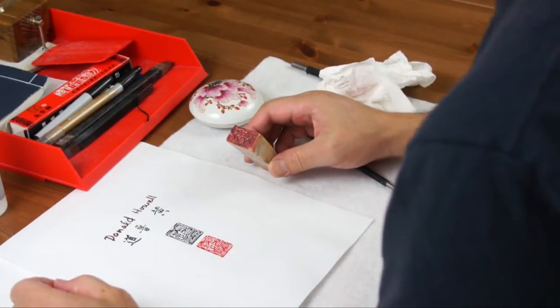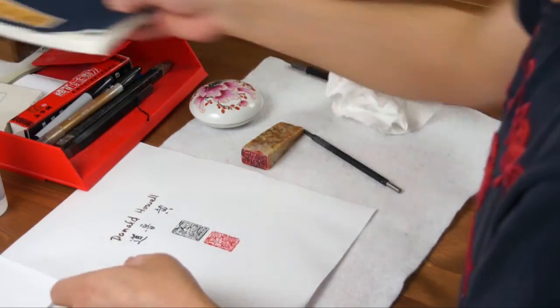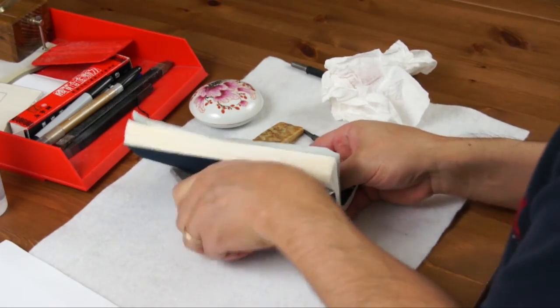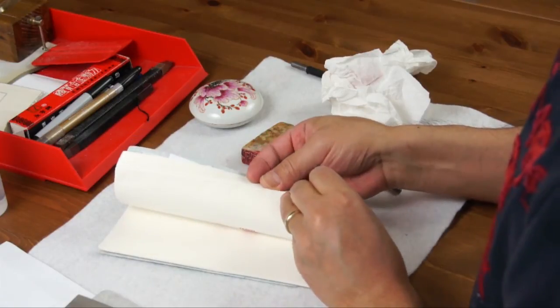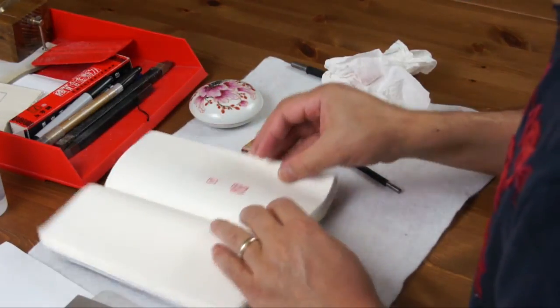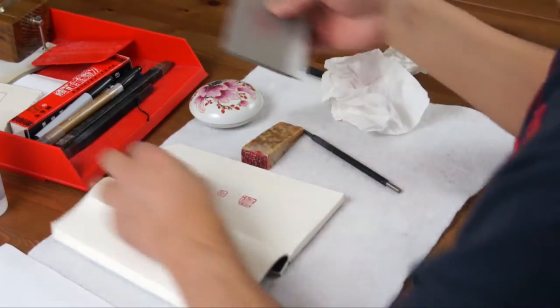Okay, I'm going to make some official stamps in my collection album, and for Don also. Let's see.